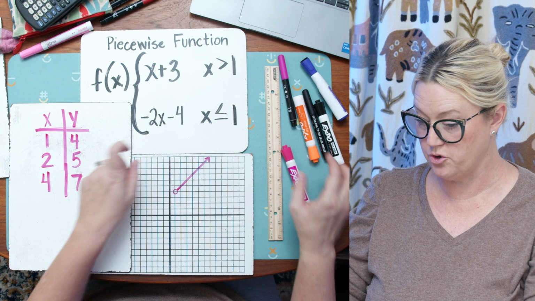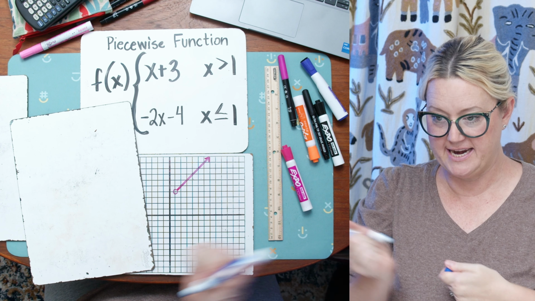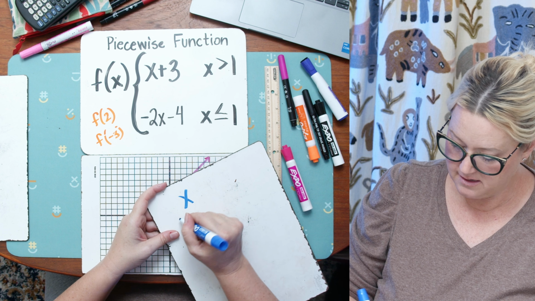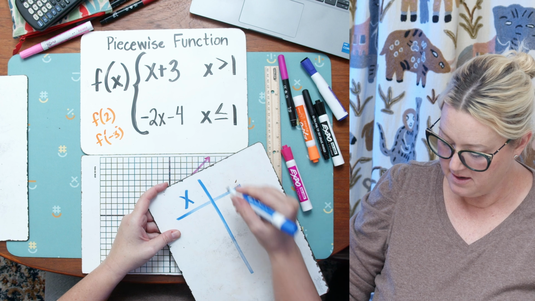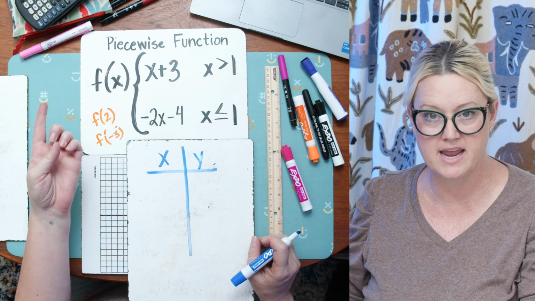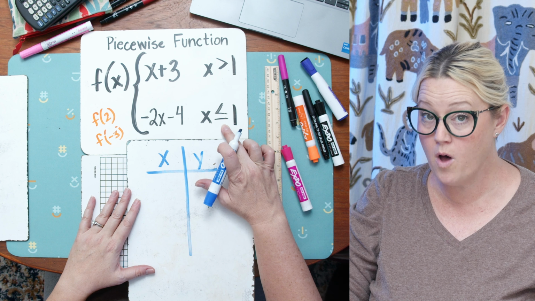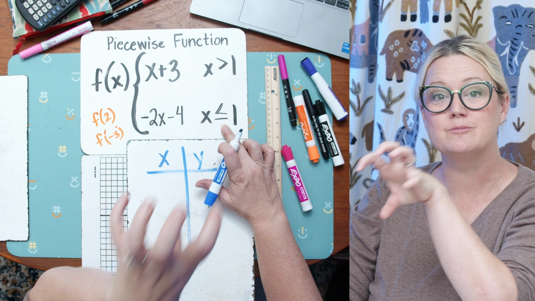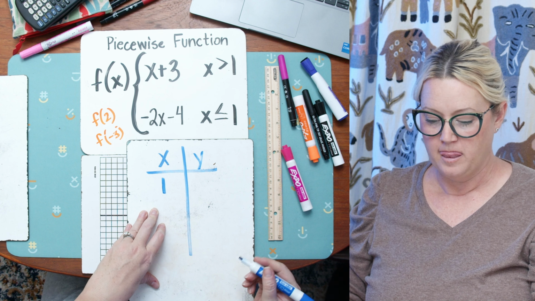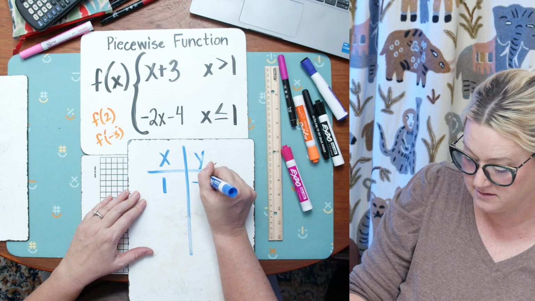So let's do blue for this one. Once again, I'm going to use my handy dandy T-chart. So we say x and y. And again, I know this is going to be a straight line because it doesn't have any exponents or radicals or anything like that. I'm going to start with 1 because that's where this piece of the function is going to start. So when x is 1, I've got -2 times 1, which is -2, minus 4 is -6.